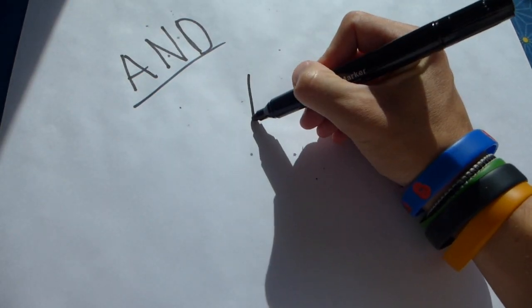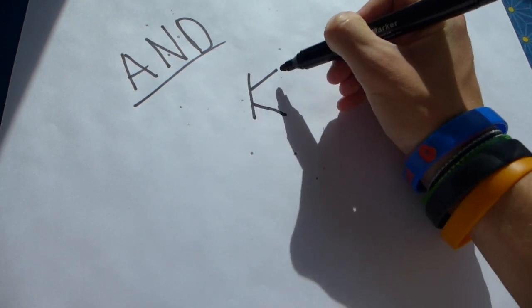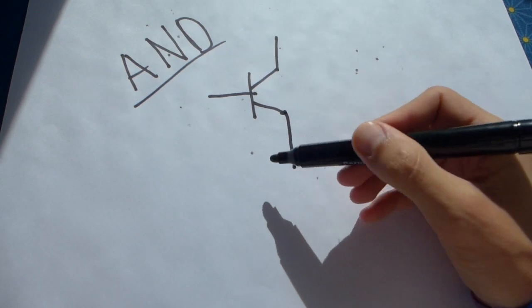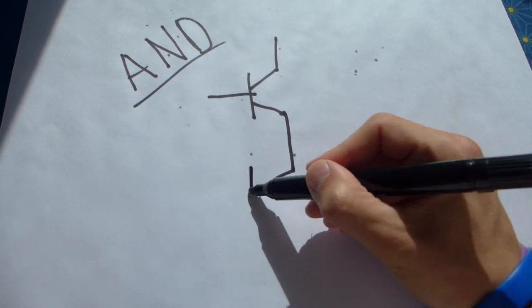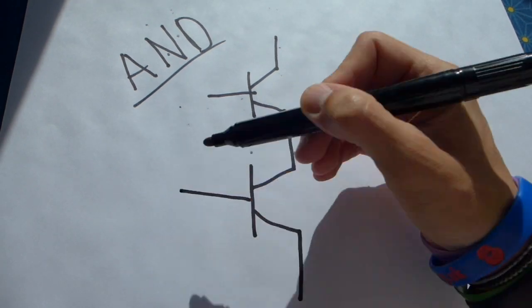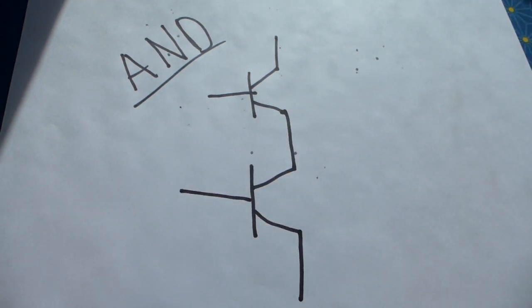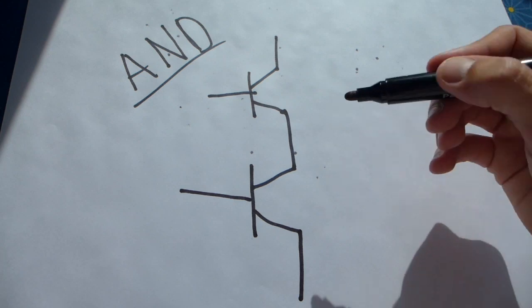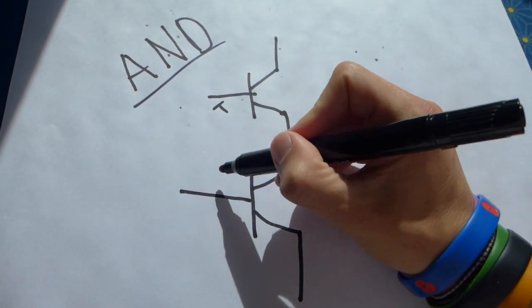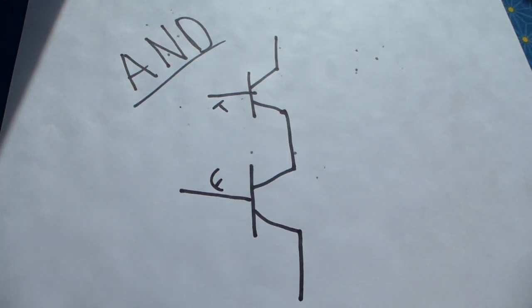Next, we need an AND operation, an AND gate. Remember that AND operations accept 2 or more inputs, and we'll need a transistor for each input. For example, let's say we only have 2 inputs, so 2 transistors. By connecting them in series, the output of the first connecting to the collector of the second, we can test that all inputs are high.